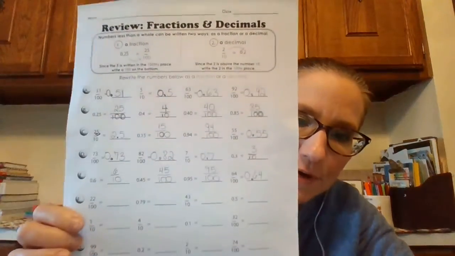Okay, 0.45. 0.95. You guys are probably going ahead and finishing this without me. And then 64 over 100. You can change that to a decimal. And I'm going to remember to put my 0 in the front. There's that row.